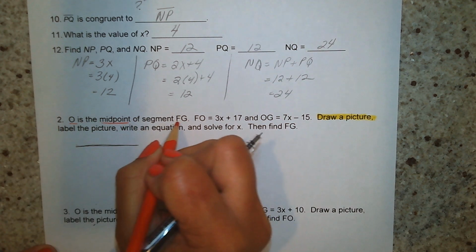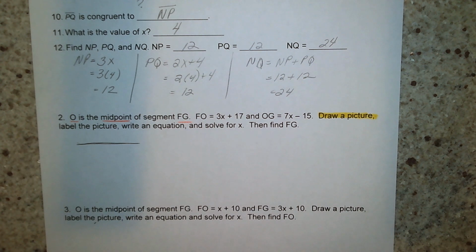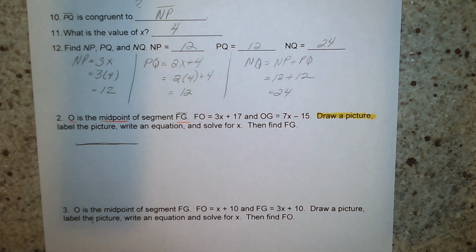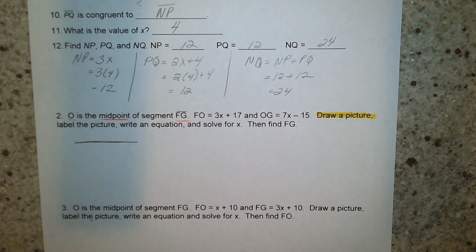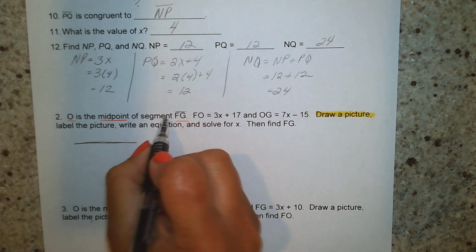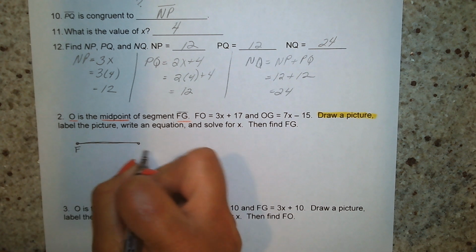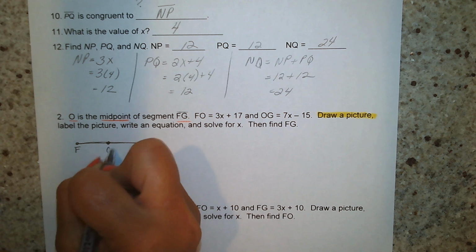O is the midpoint of segment FG. Now, in this one, you'll see that they wrote the word segment in front. They could have just put the symbol on top there, right? O is the midpoint of segment FG, and not had this word segment instead. So, all right, let's draw it. We have our segment FG. We have O as the midpoint.